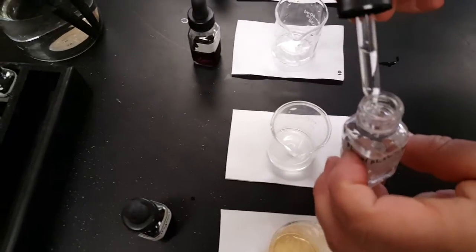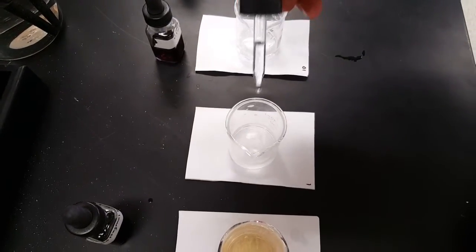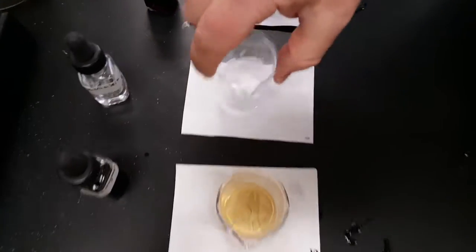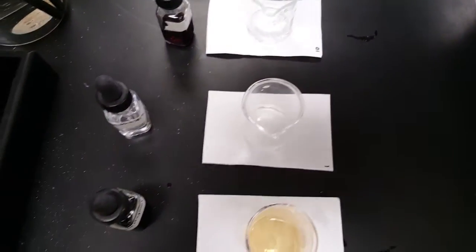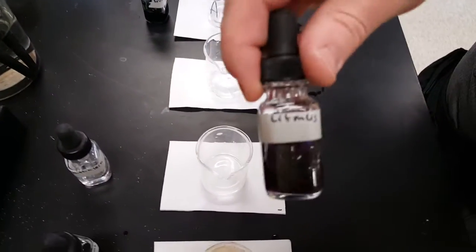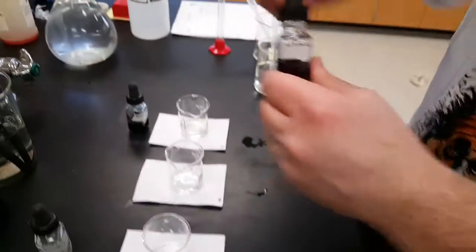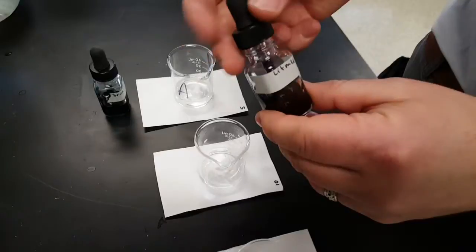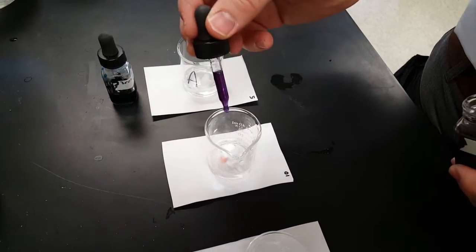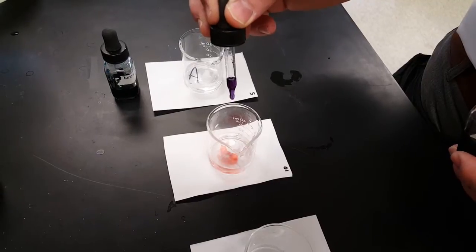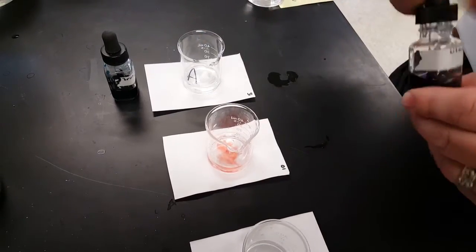Phenolphthalein, it's colorless at first. You only need one drop. It's colorless, but that doesn't mean you shouldn't swirl it and mix it anyway. Got it? Litmus, notoriously weak color change. So you have to add a bunch of this. 10 drops. 1, 2, 3, 4, 5, 6, 7, 8, 9, 10. 10 drops.